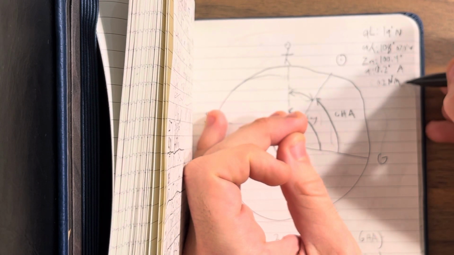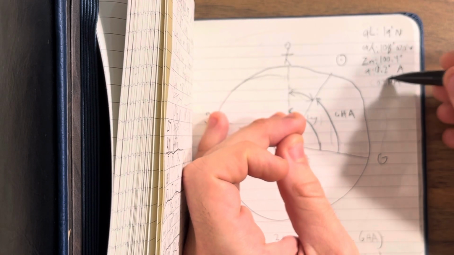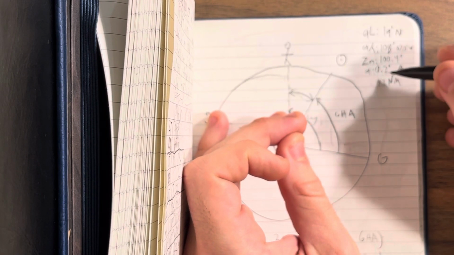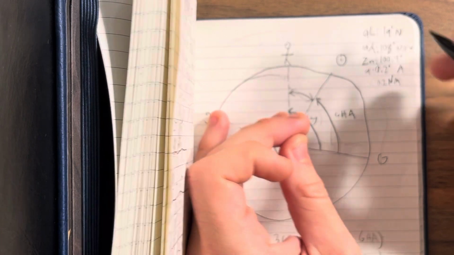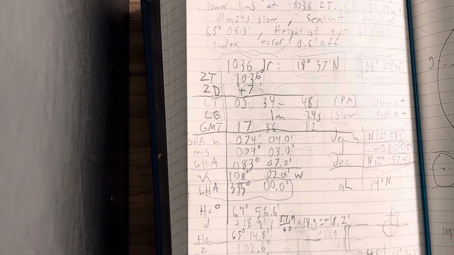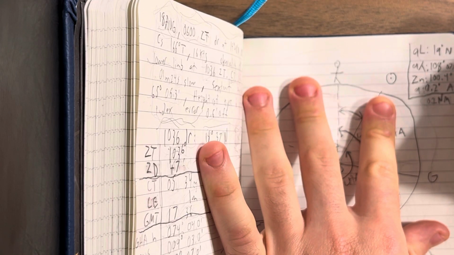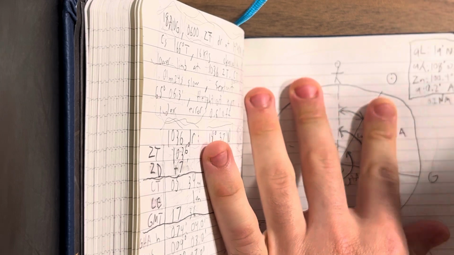So you could write your intercept either way, because when we plot, it's going to be treated as a distance of 0.2 nautical miles. Whichever one you prefer to use as your unit, either is fine. So that's how we get our intercept after comparing HO and HC. And then once you've done all that, you write your information in the little box off to the side so that you can use it to plot with.